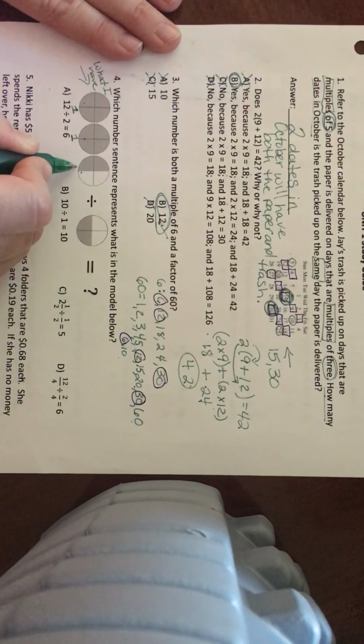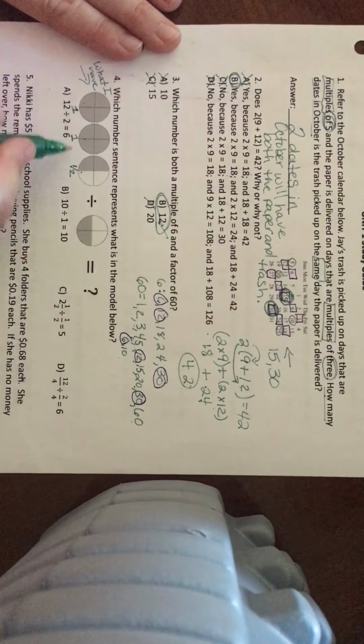Number 4, we're getting into our dividing fractions with models, which is what we have been spending our last week with. So which number sentence represents what is in the model below? First of all, I have to take a look at my picture and see what is shown, because remember, we always start with my dividend, and the dividend is what I have. So I'm going to put a little label here, what I have. I have 1, 2 wholes, and a half. There's my 1 whole, another 1 whole, and then I have half. So I'm starting out with 2 and 1/2.